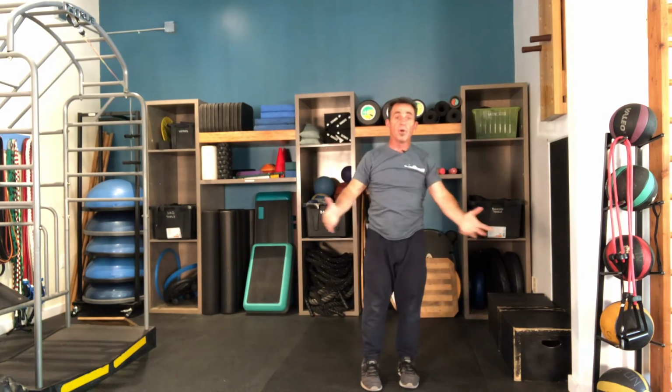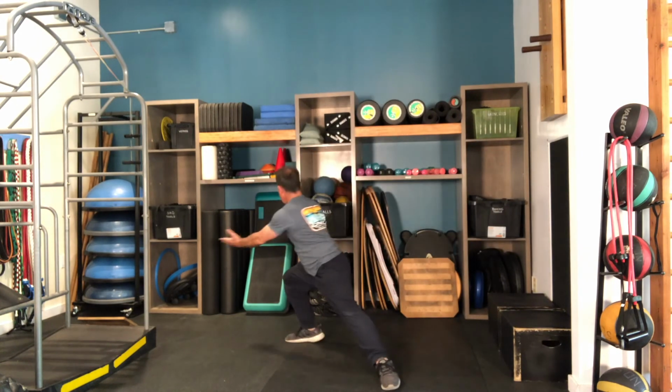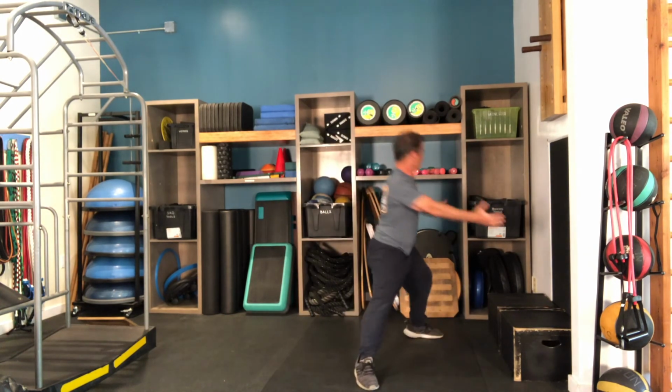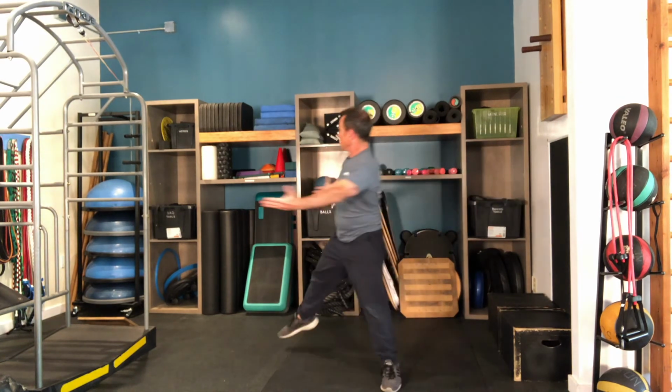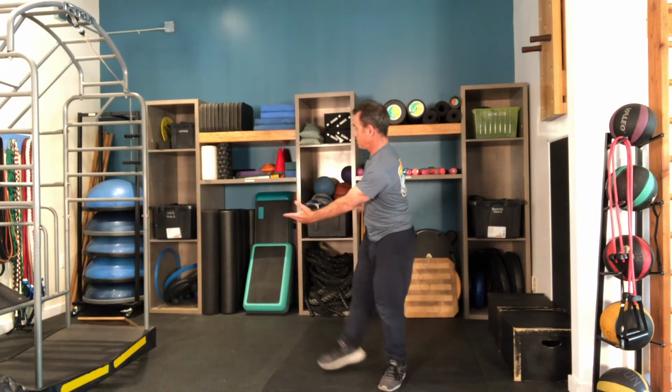And lastly, rotating the upper body while I'm rotating through those lunges. In the same direction. Or, of course, opposite.